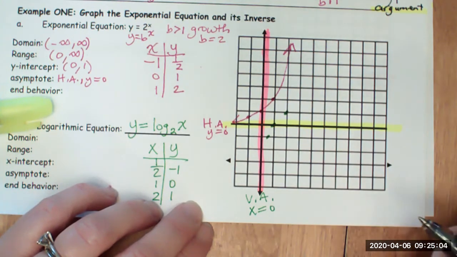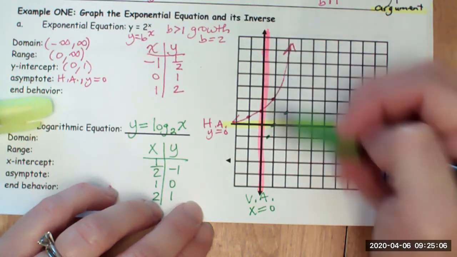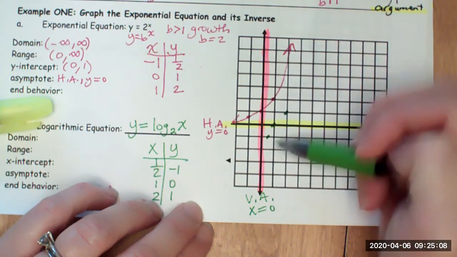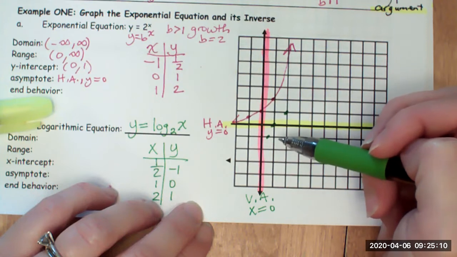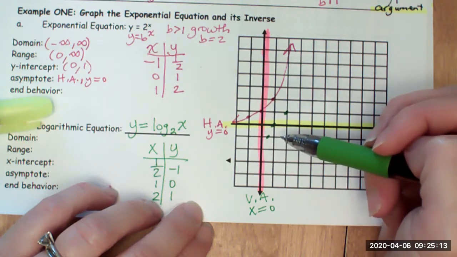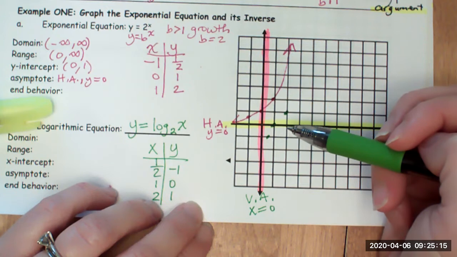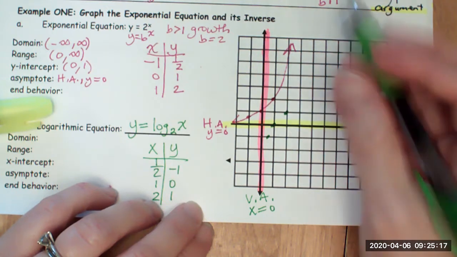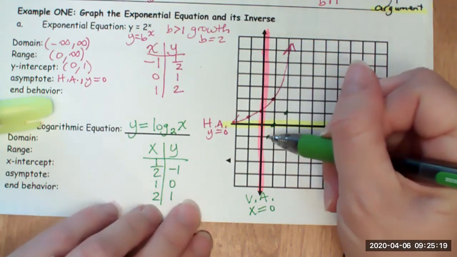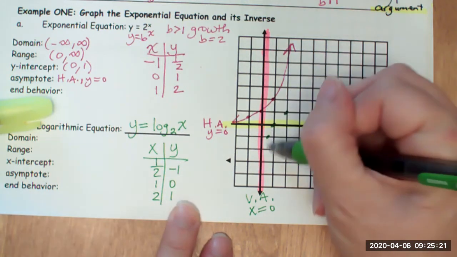Okay, and it's very important that if it's an axis, you highlight it or make note of it. And if it's not an axis, then you definitely want to dash it before you draw your curve so you don't cross over that asymptote.